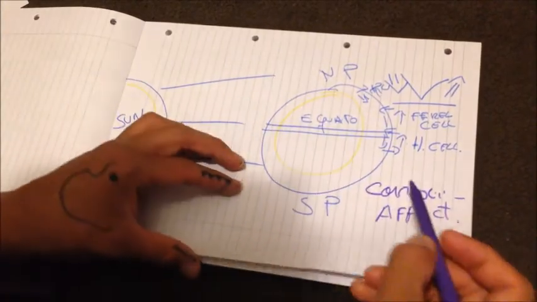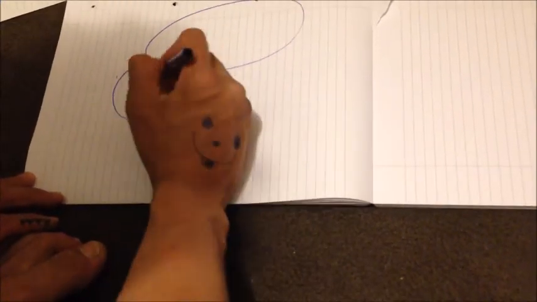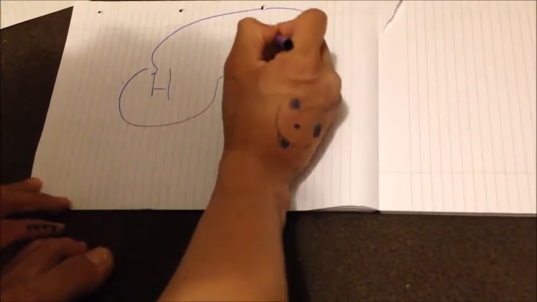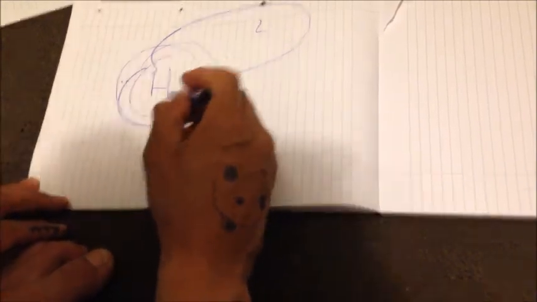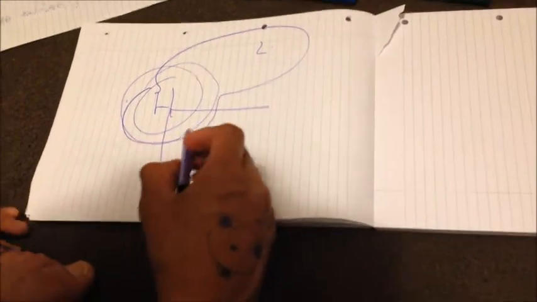Because of the Coriolis effect's movement, we start creating the low pressure and the high pressure. So here the high pressure, here the low pressure. The low pressure is what makes the generation of the wave. So here is a wave generating.